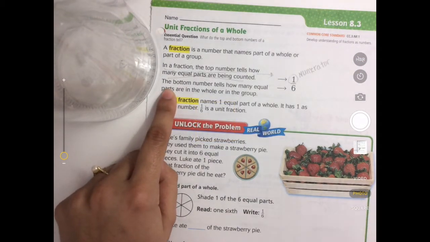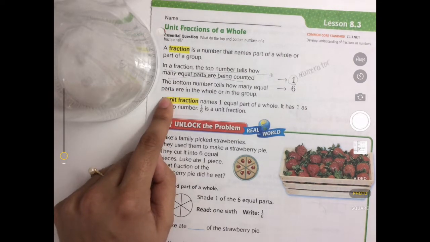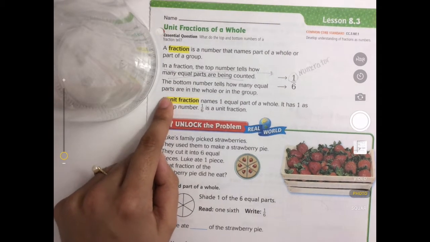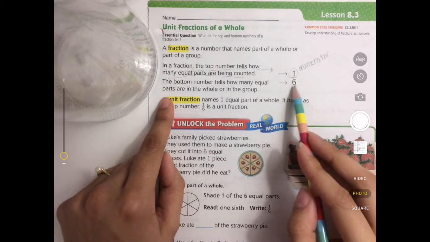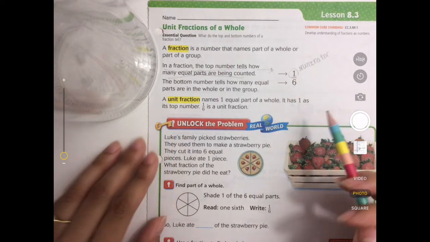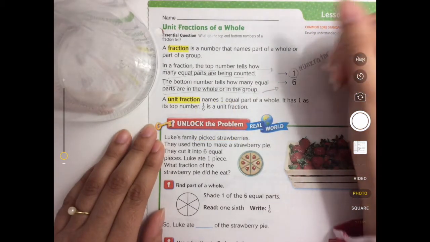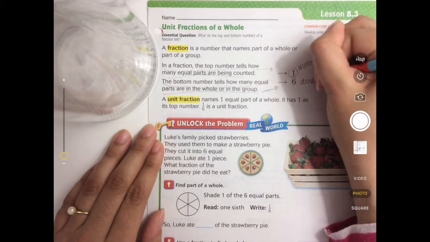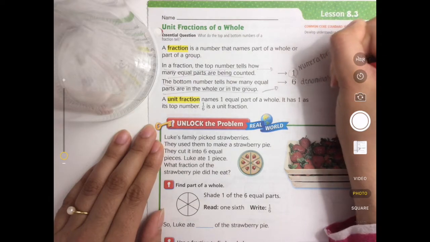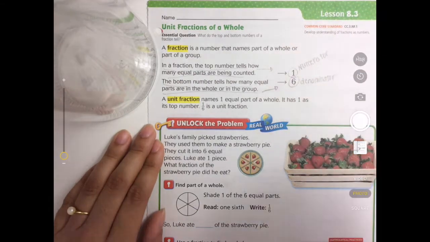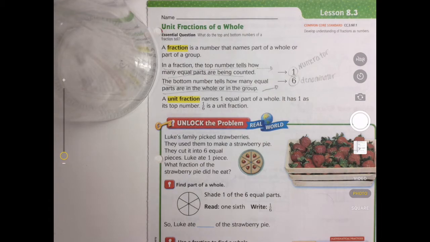Then the bottom number tells how many equal parts are in the whole number or in the group. So this number tells us how many pieces there are altogether in the whole group. That's right here, and that is the denominator. If you remembered, good job. If not, I just wrote it for you.